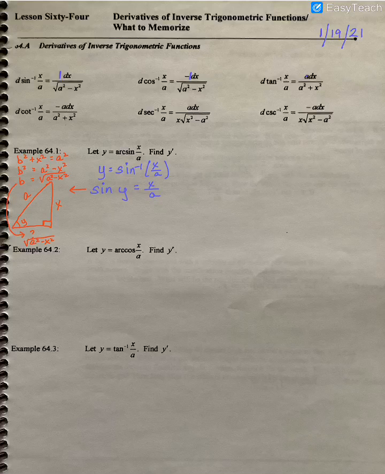As I said, the triangle is kind of a side note. We're going to use it here later on. So if we go back to our problem at hand, we have sine of y equals x over a. Our goal is to find y prime. So we're going to take the derivative.